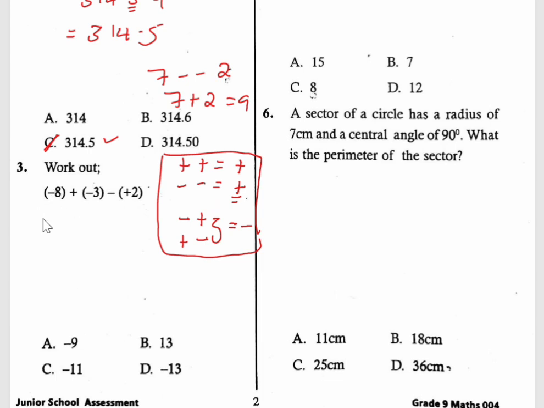I'm going to simplify this. So this is negative 8, then plus minus 3, then minus positive 2. A plus and a minus becomes a minus. So this is negative 8 minus 3. Then here we also have a negative and a plus, which also becomes a minus. So this is minus 2.